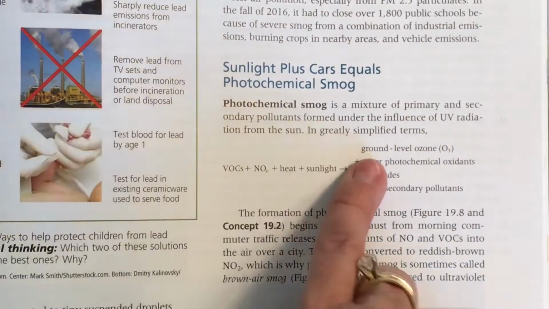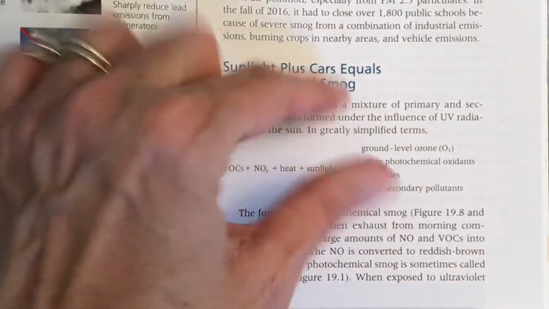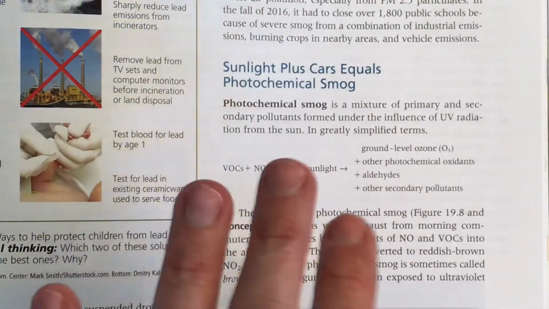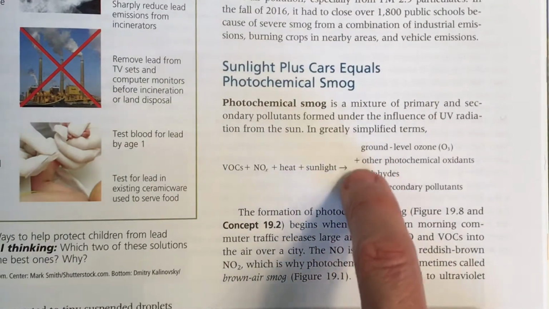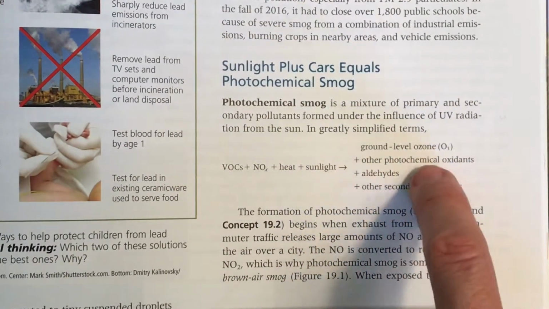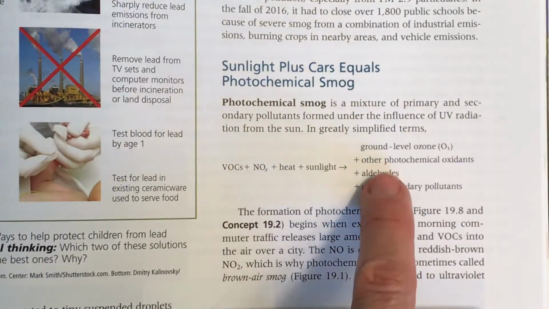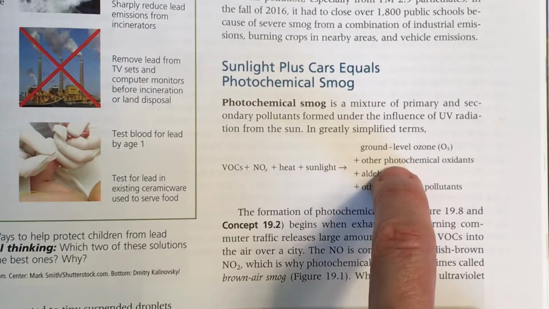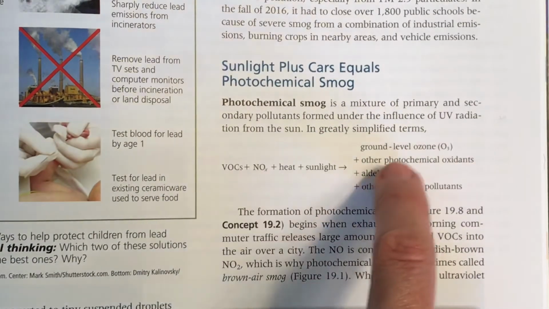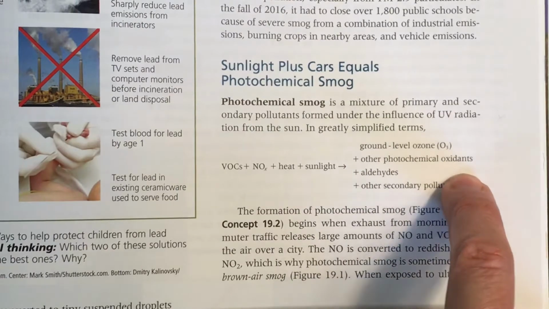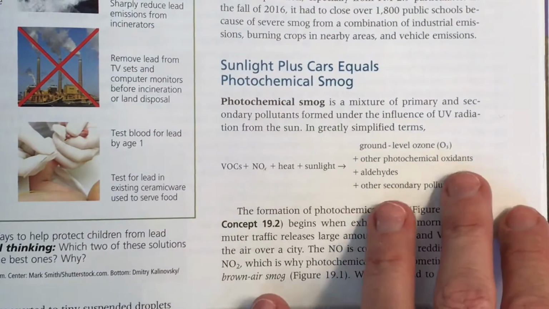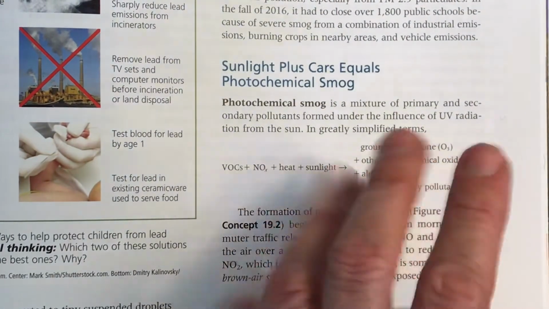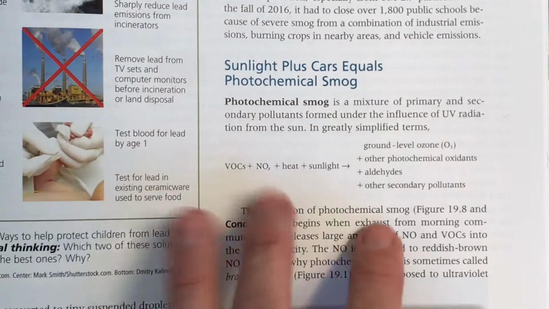So understand the significance of that. And again, here's where that ozone comes from. It's specifically and only a secondary pollutant. Okay, these are primary pollutants. These are secondary pollutants. Ground level ozone. Photochemical oxidants mean it is something that does what it does in the presence of sunlight. Oxidants are things that easily react with other stuff. Why is this a problem? Because it means that it's going to be reactions that you may not want to happen.